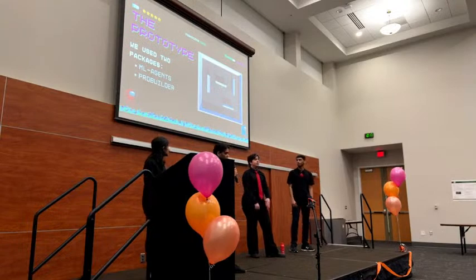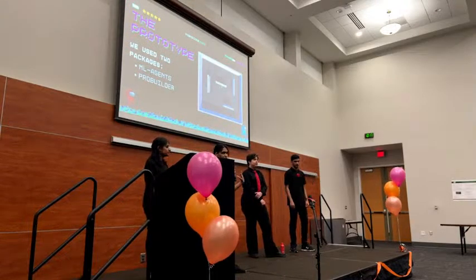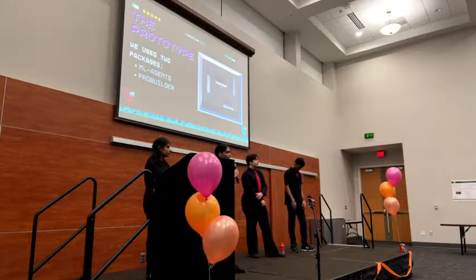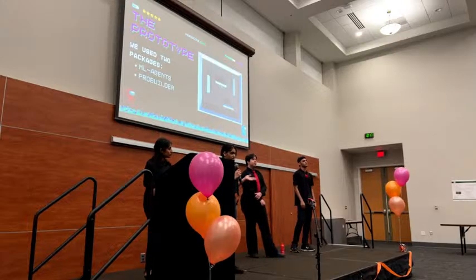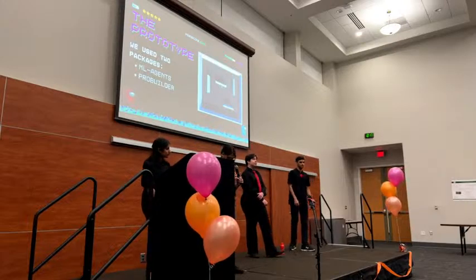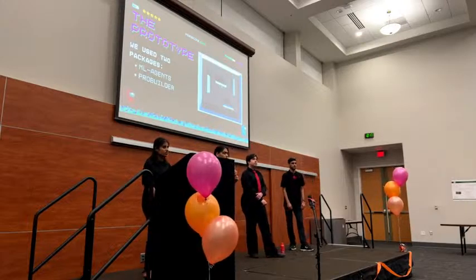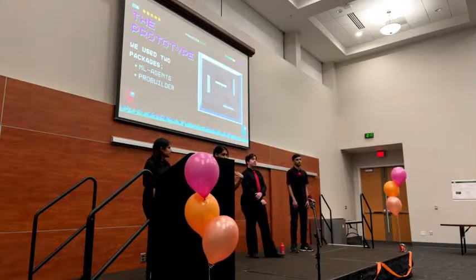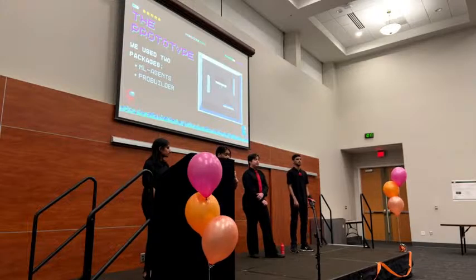Right, so we used Unity, the 3D game engine, to implement our environmental design, and we used Unity for two main packages. The first one is ML Agents, which made coding AI a lot easier on our end, and we also used the ProBuilder package, which made making the map a lot easier as well.